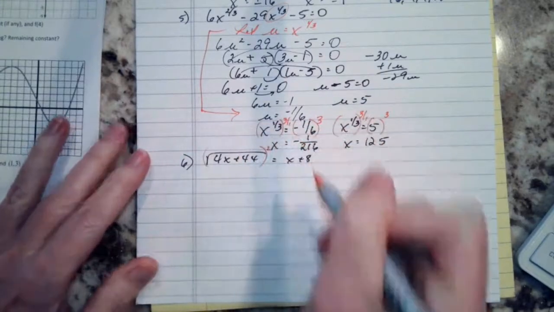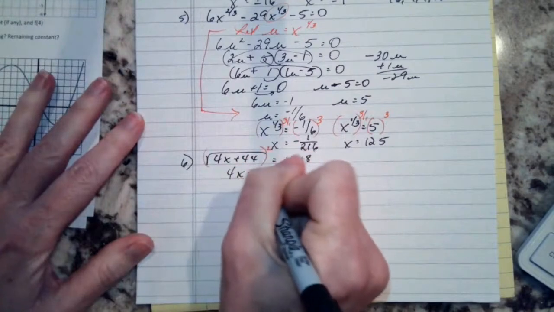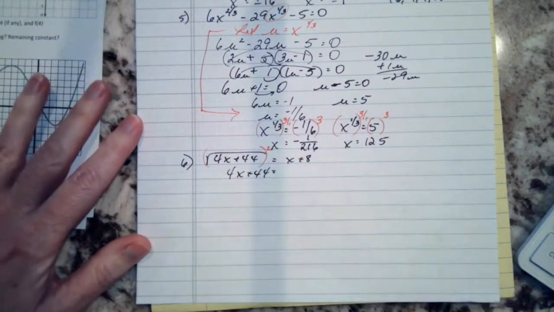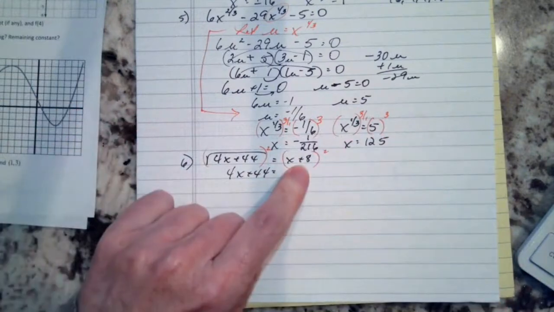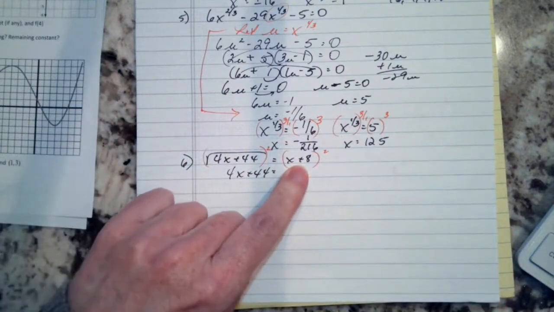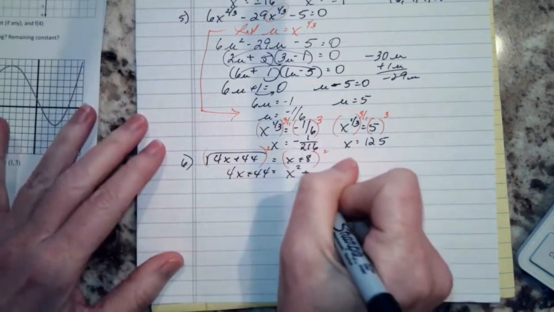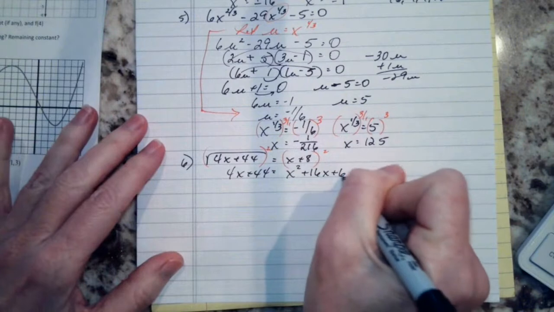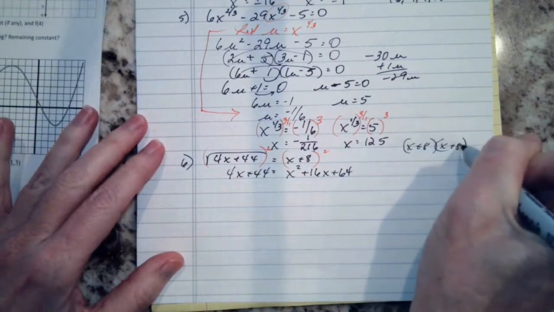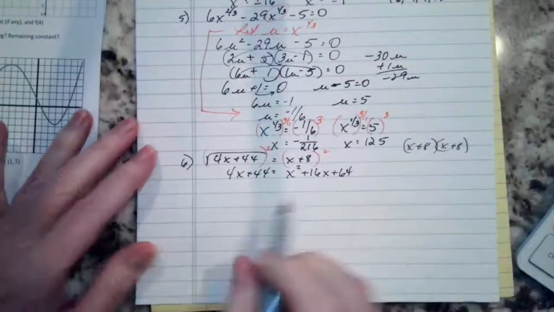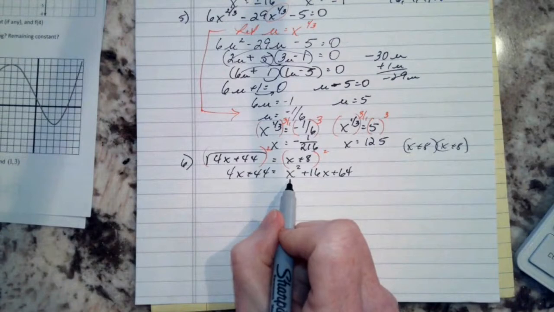I'm going to have to square this because, as we've already learned, squaring and unsquaring cancel each other out. I'm left with 4x plus 44 over here. If I square one side, I have to square both sides. This sets up a FOIL problem. First, outside, inside, last. That'll give you x squared plus 16x plus 64 when you FOIL it out, x plus 8 times x plus 8. Okay, now I see an x squared, so I know I'm going to have to do a quadratic on this.